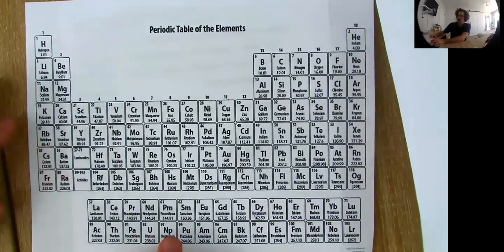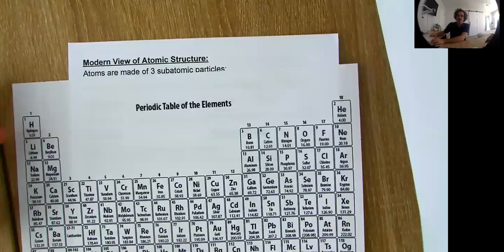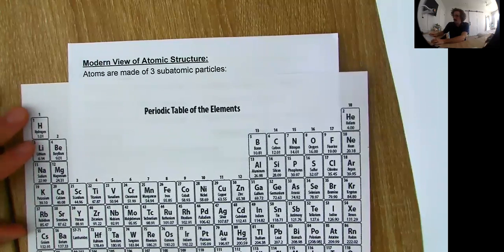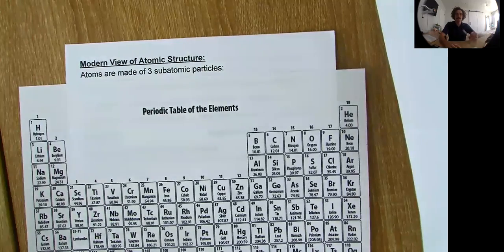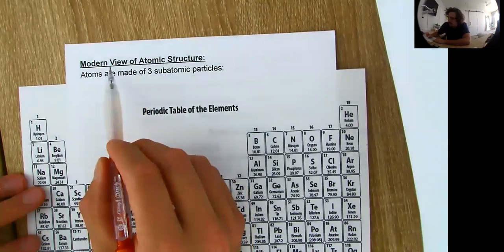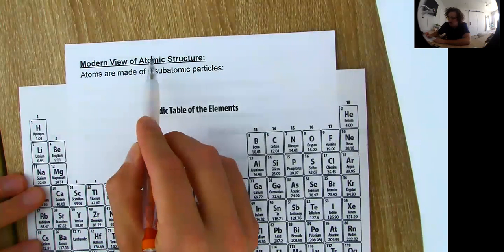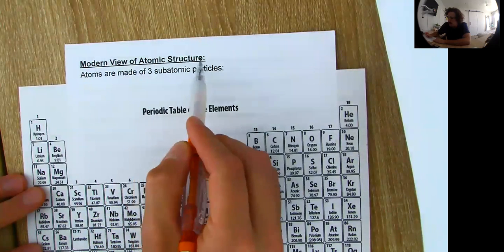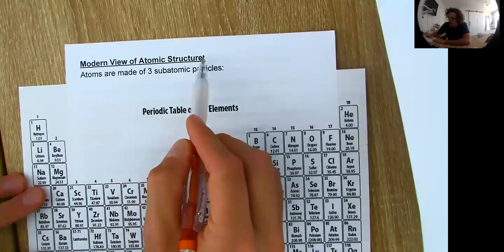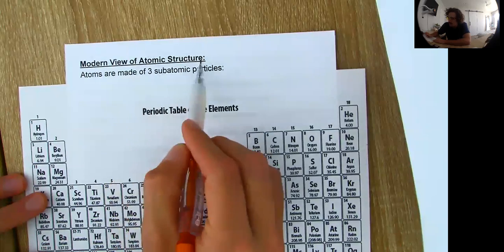Okay, so here are the notes. The modern view of the atomic structure is basically talking about, of all the experiments that we've ever done as human people, we've learned that the atom, which is the building block of all matter, has a structure, what it's built of. Structure means what it's built of. So this is one of our most current views of how the atom is built.